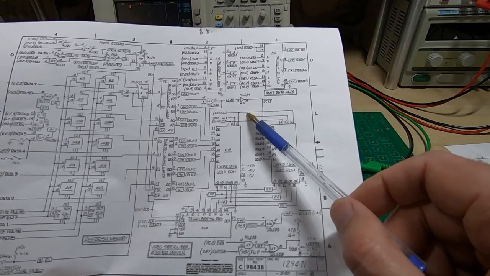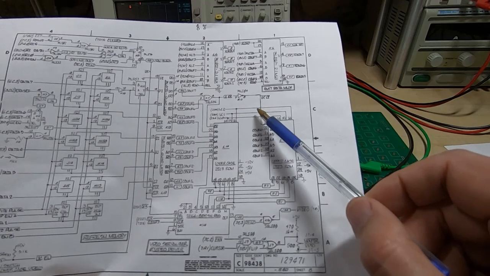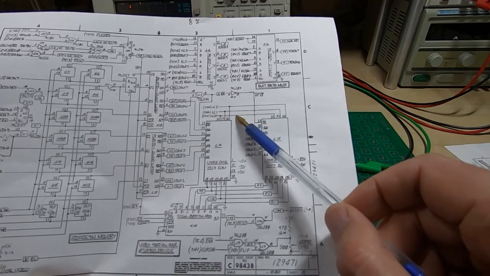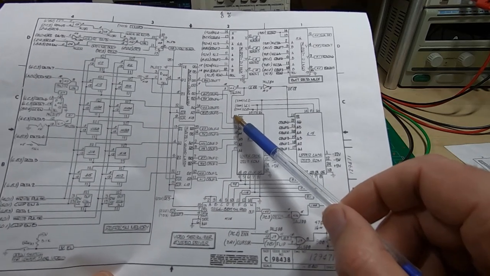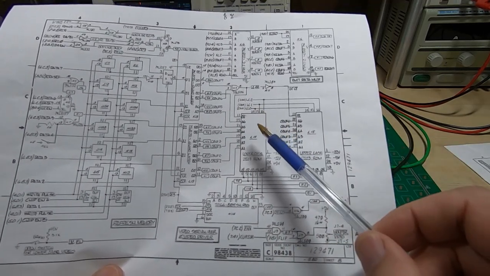LC0 to LC2 are the character line selections. So each character is made up of 8 bytes, and that's what these 3 lines select. And the actual character block within the ROM is selected by the CBuff1 to CBuff7 signals.